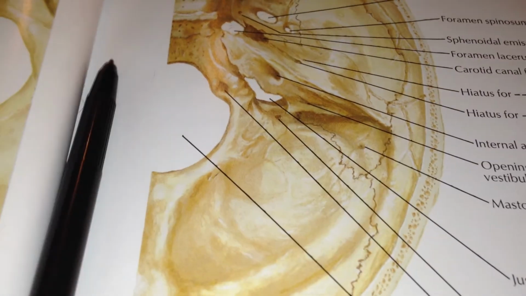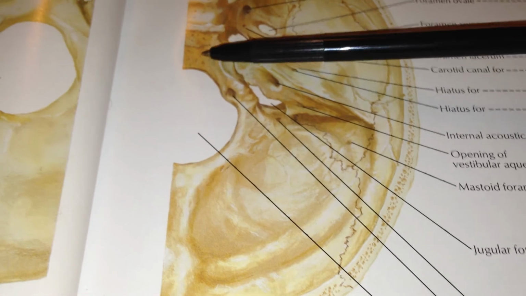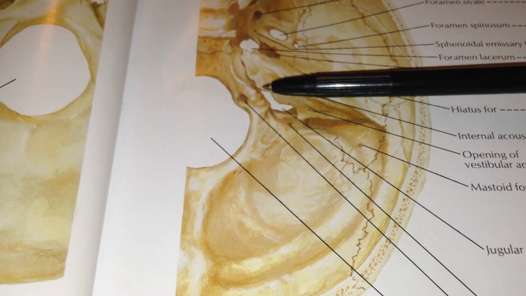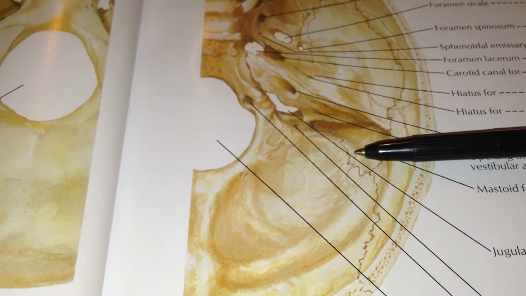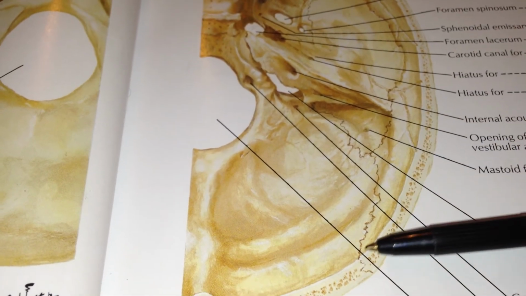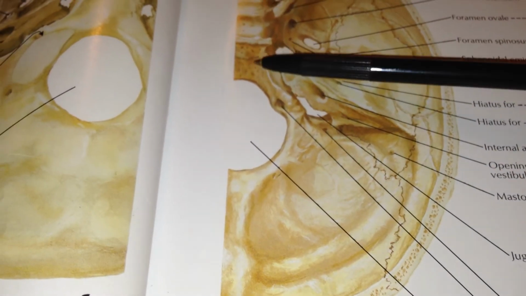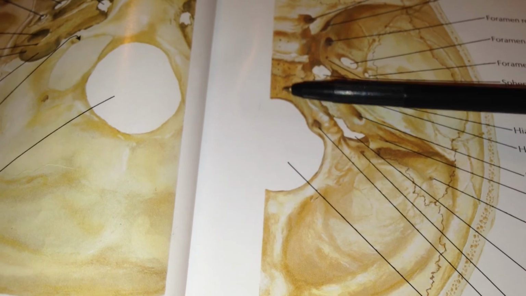Let's talk about the posterior cranial fossa. Now, the posterior cranial fossa is not that bad at all. Once again, let's talk about the borders. Anteriorly, the border starts from the clivus, and it extends posteriorly along the crest of the pyramids of the temporal bone, all the way to the occipital bone. Now, on the clivus, you should see the abducens nerve in the posterior cranial fossa.